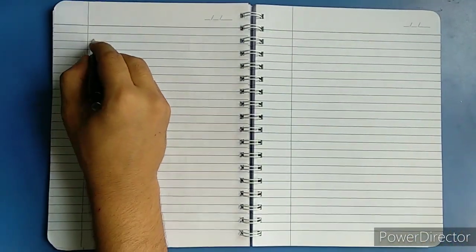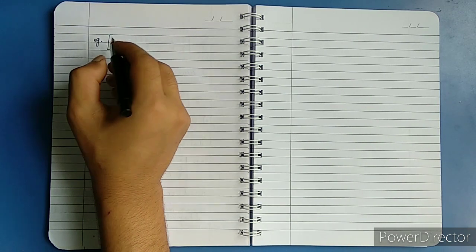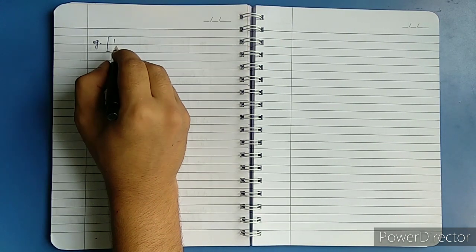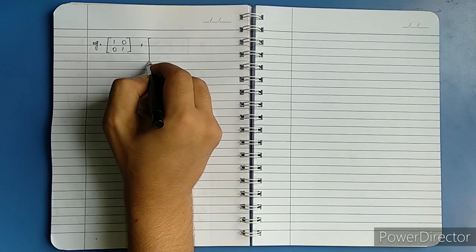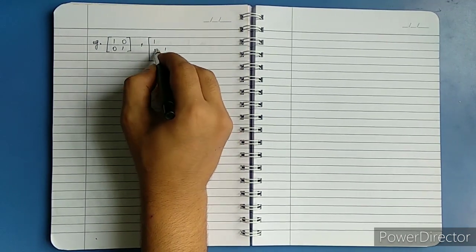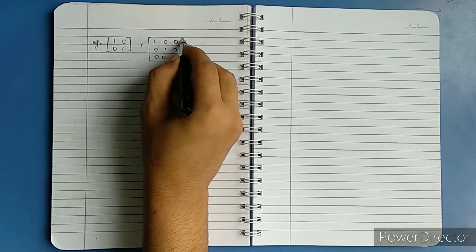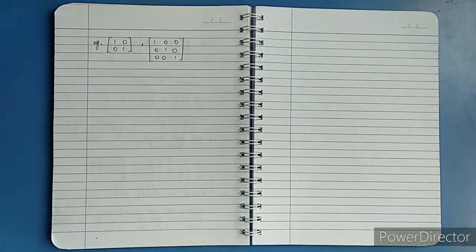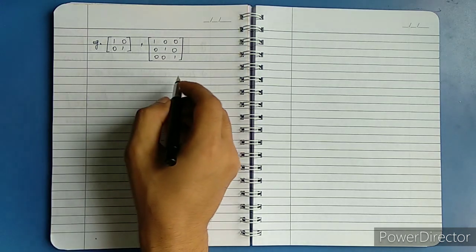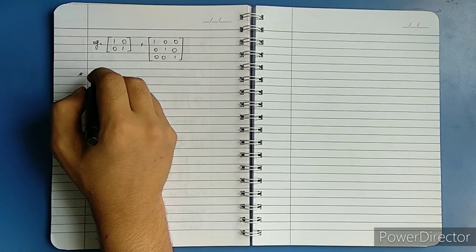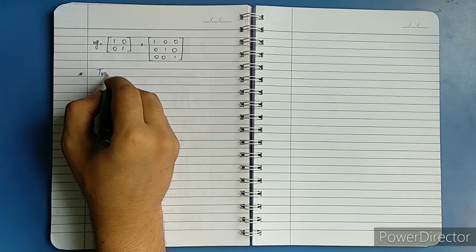So an example would be, say, this is a diagonal matrix. All the elements of the principal diagonal have value 1 and all others have value 0. So this is a square matrix as well. So 1, 1, 1, 0, 0, 0, 0, 0, 0. This is an identity matrix or a unit matrix. Okay. Next we are going to learn transpose of a matrix.